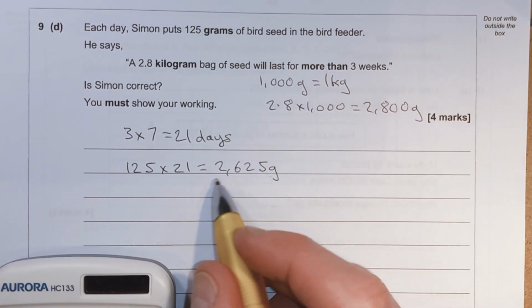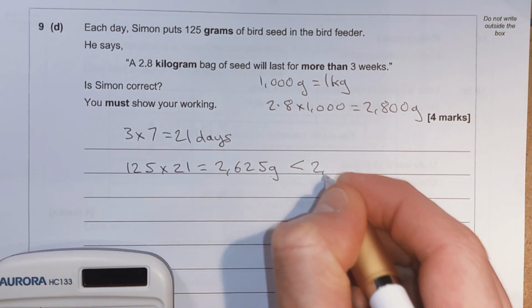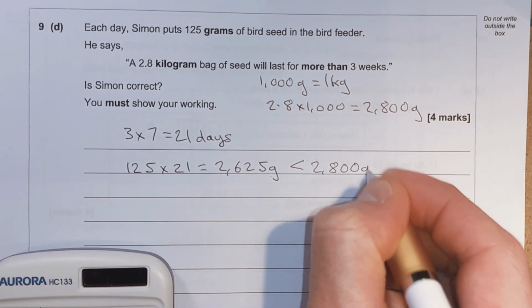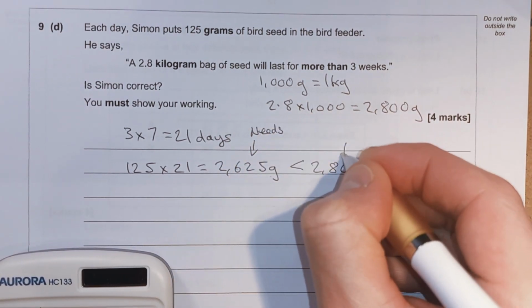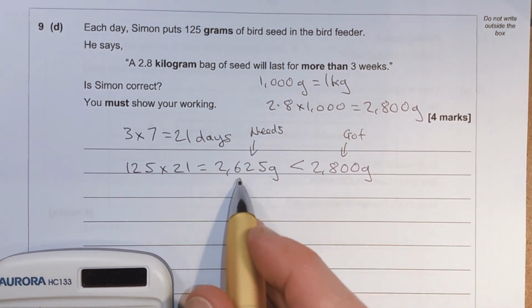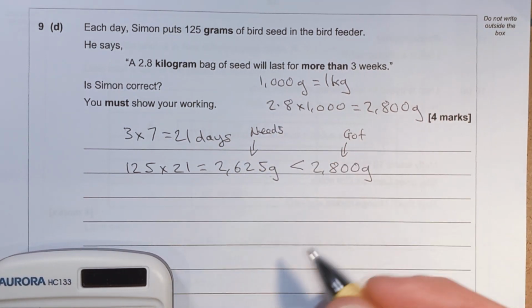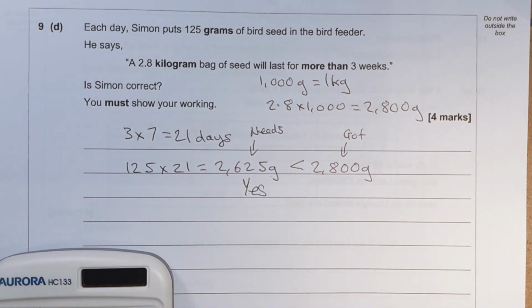Okay, well, he needs 2,625 grams. That is less than 2,800 grams. So this is what he needs. This is what he's got. Well, if he needs less than what he's got, well then that's going to be fine. So is he correct? Yes, he is.